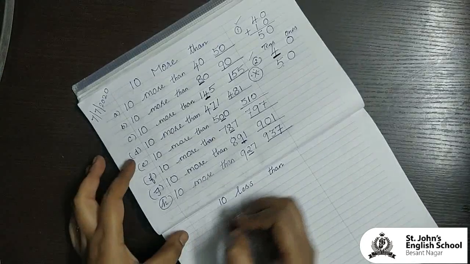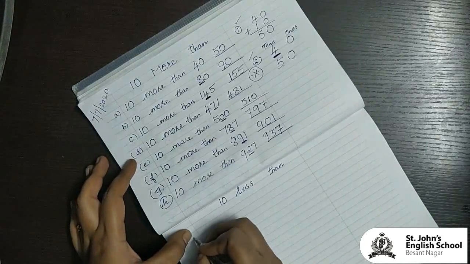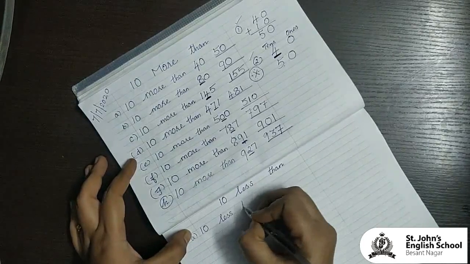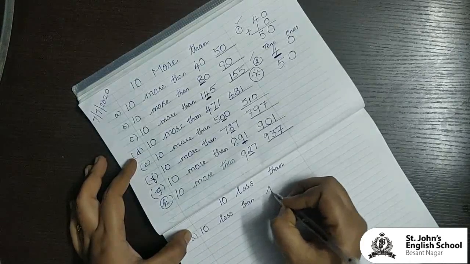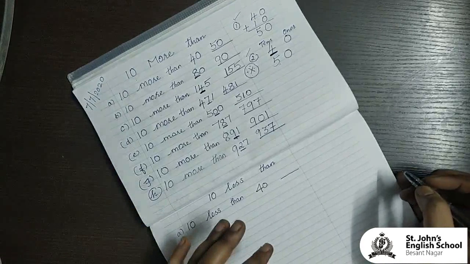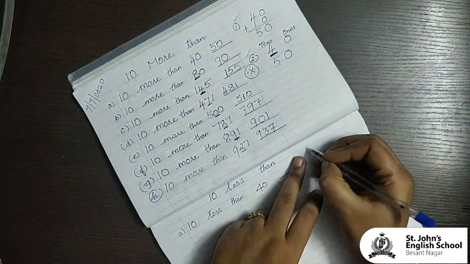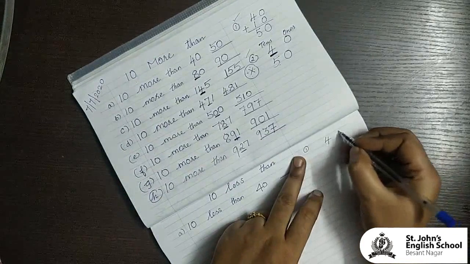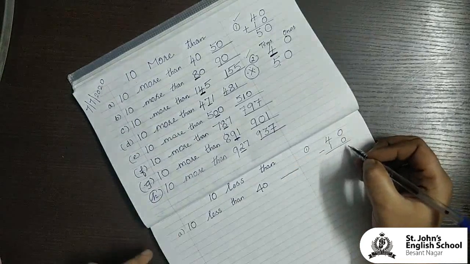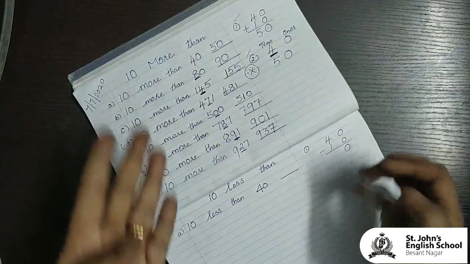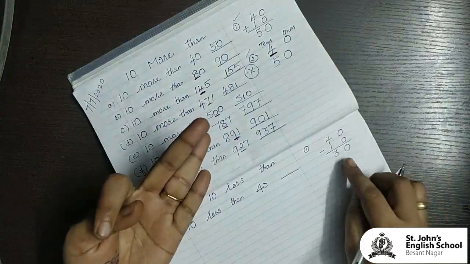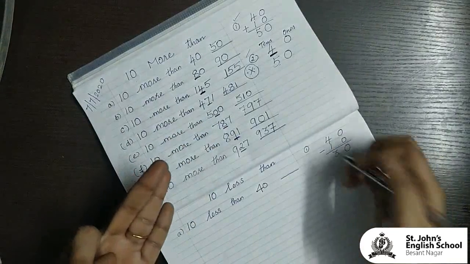So listen. After writing the heading, leave one line and write the first sum. 10 less than 40 dash. Here also we will be following two methods. The first method is what? 40 minus 10. 0 minus 0, 0. 4 minus 1, answer is 3. So the answer will be 30. This is the first method.